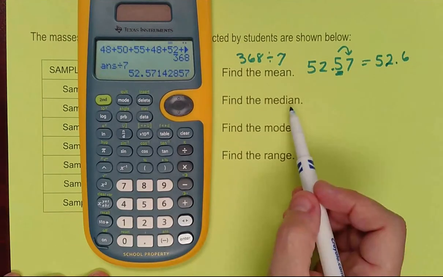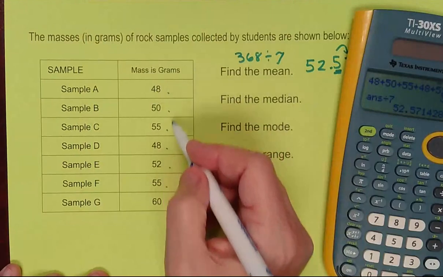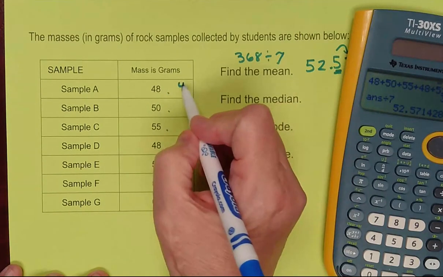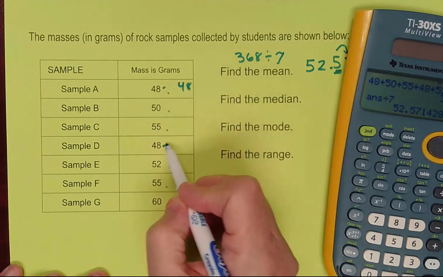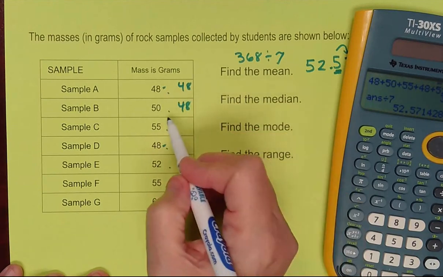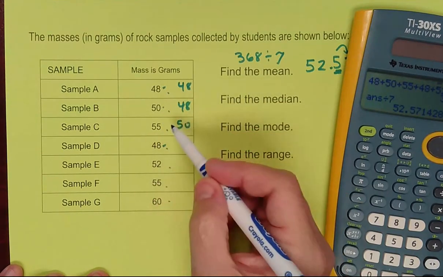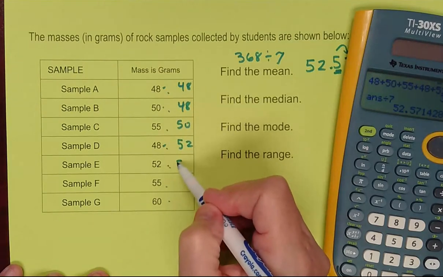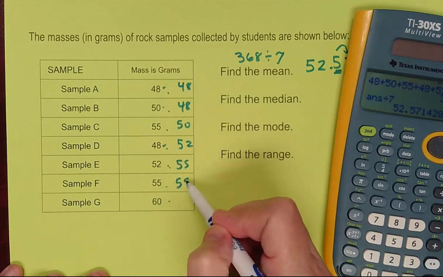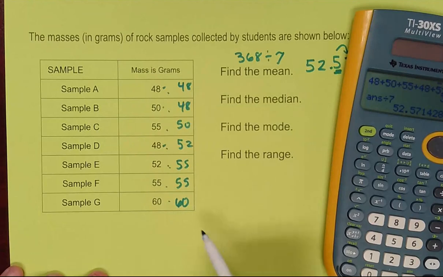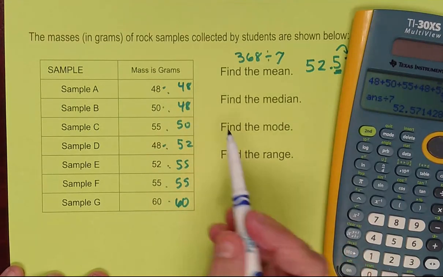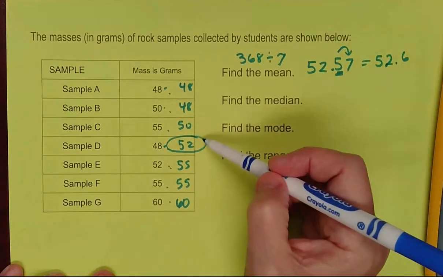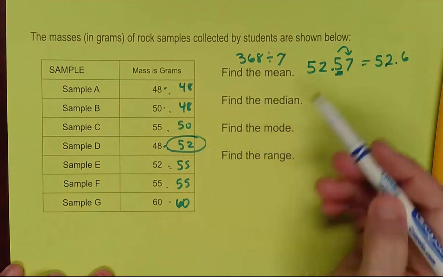To find the median, first thing we have to do is put our numbers in order. So I'm going to rewrite them in order. 48 is the lowest number. I have another 48. I have a 50. I have a 52. I have two 55s and a 60. So I've got 7 numbers. When I look at the middle, 52 is the middle number. I have 3 numbers less than 52, 3 numbers more than 52.